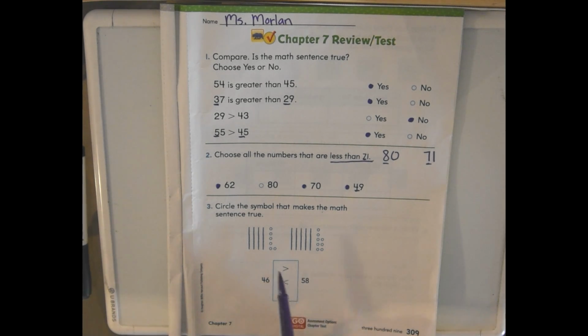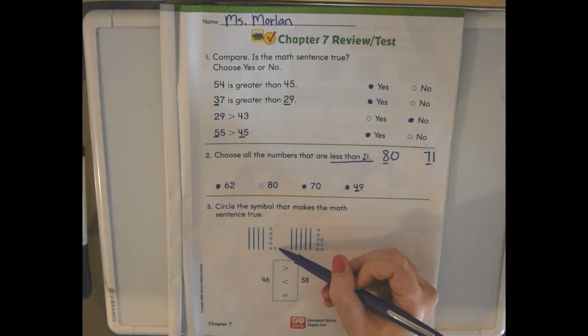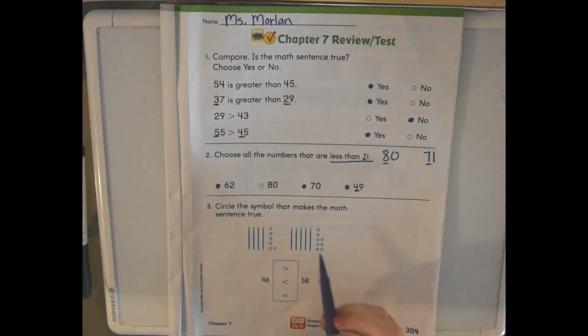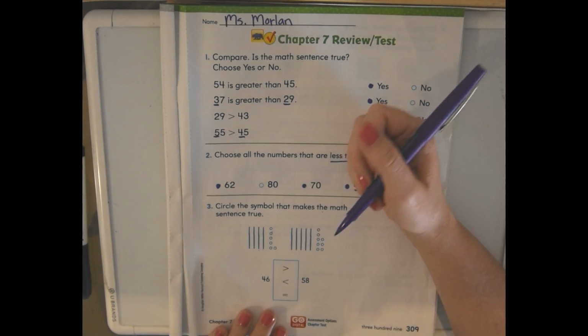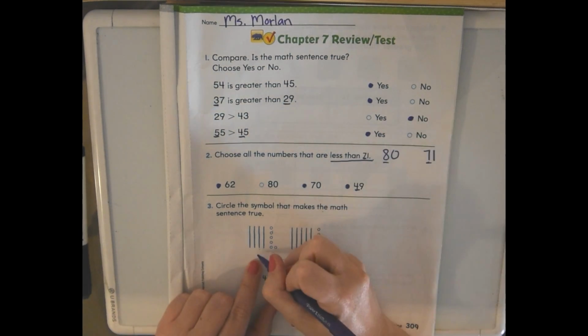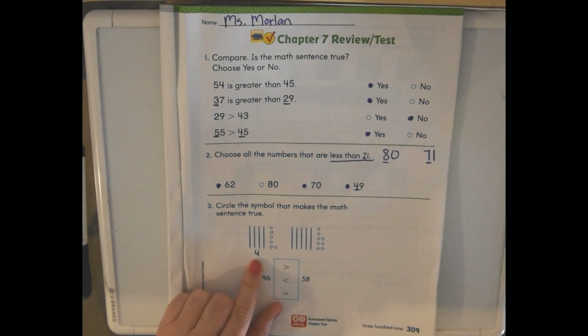All right, to compare these numbers, they've helped us by putting pictures, right? So we can see that 46 has 4 tens, 1, 2, 3, 4, and 6 ones, okay? 58 has 5 tens and 8 ones. So remember, when we compare numbers, we look at the tens place first, right? So 46 has 4 tens, 58 has 5.